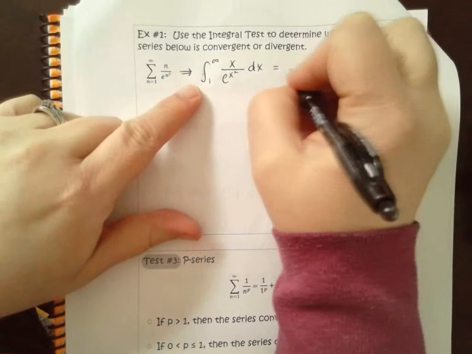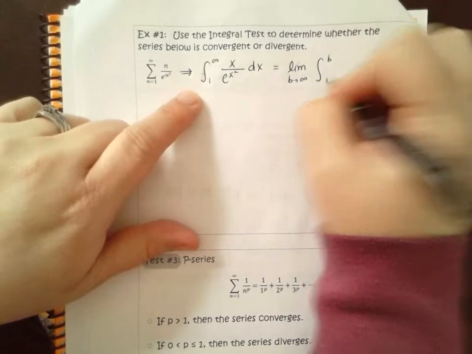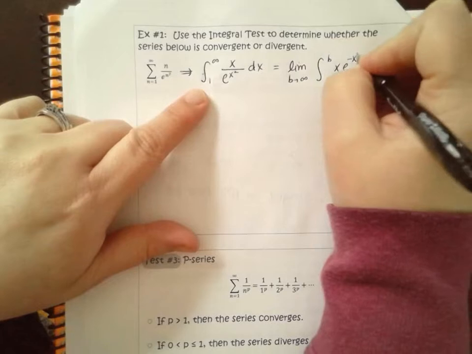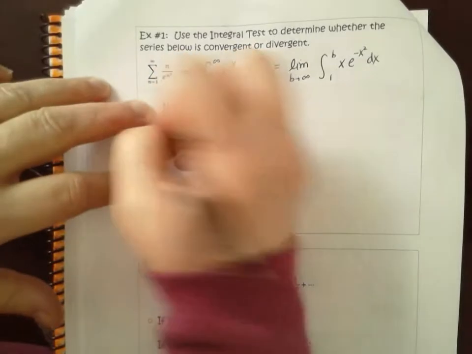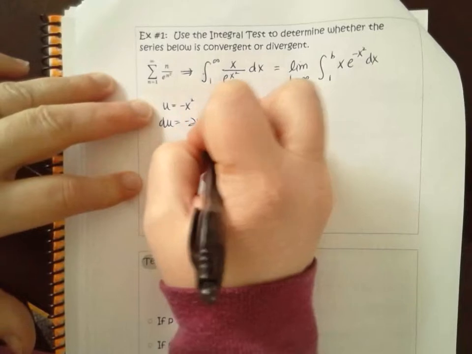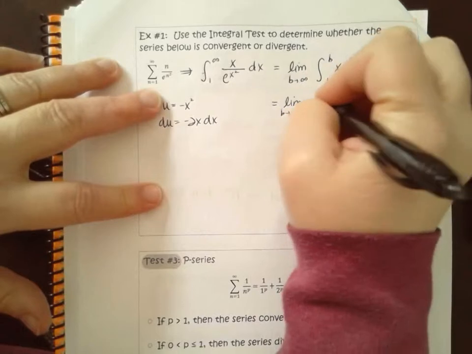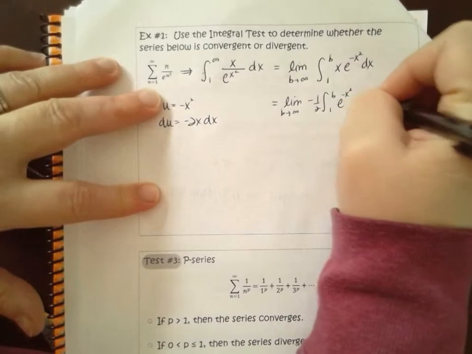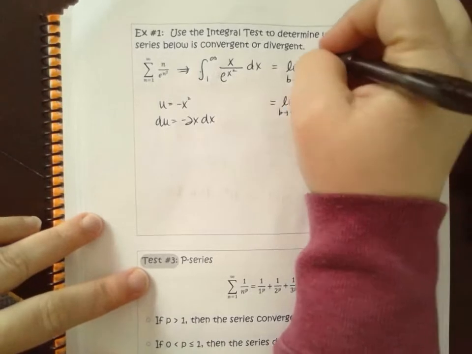It's an improper integral that needs to trade the upper bound with the letter b, and we'll let b approach infinity. And I'm going to actually rewrite this as e to the negative x squared. Well, this is going to be a traditional u sub, where u is equal to negative x squared and du is negative 2x dx, which means I will have a negative 1/2 out front, and then I'll have negative 2x dx on the inside. So I plugged in here and balanced it here.